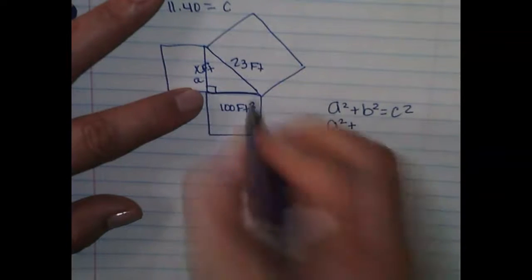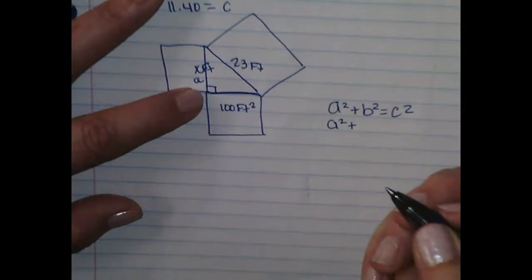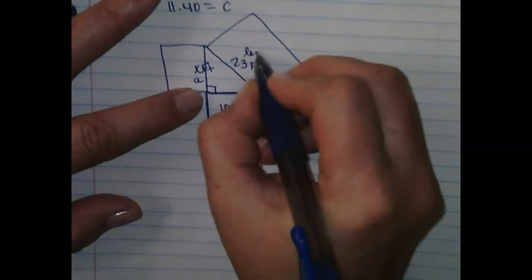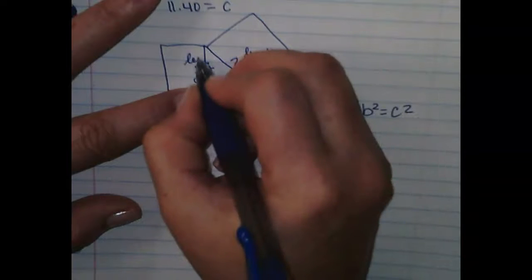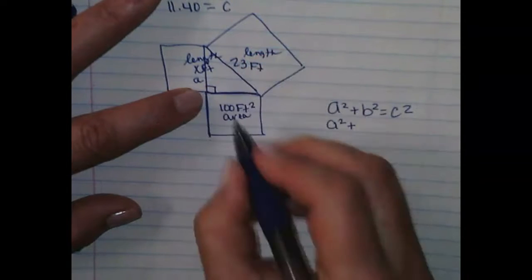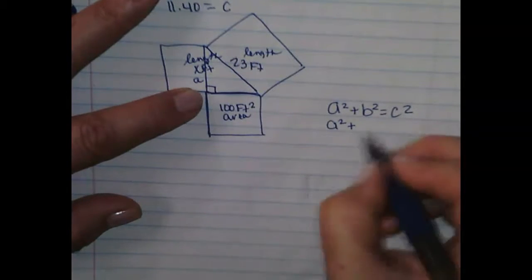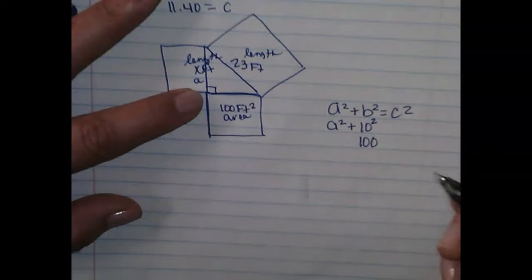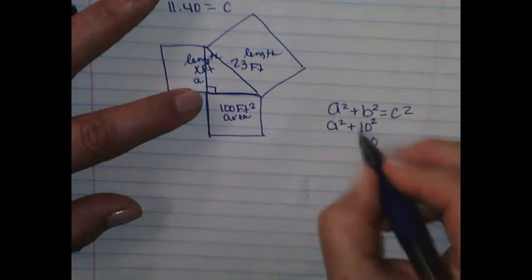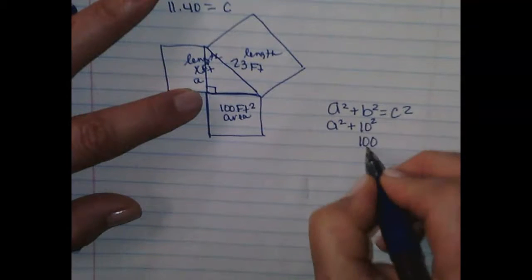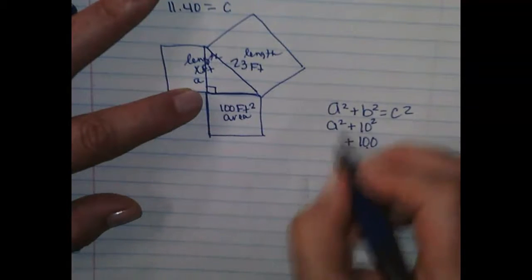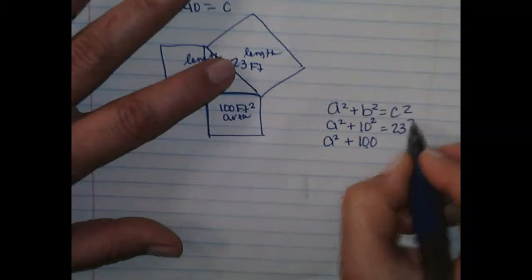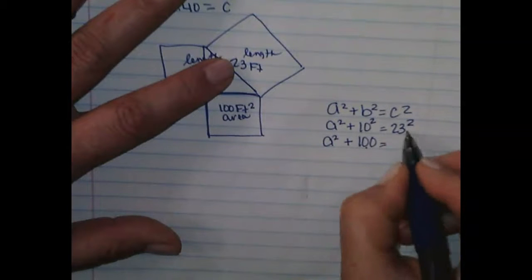This is b. Now I can tell you this is area. This is length. And this is length. What times what's 100? 10 times 10. So I can put the 10 here and go ahead and drop the 100. I already know it. I don't need this number, but I will need this one. What's a times a? I don't know. And 23 would go here. And then you would use your calculator to fill this in.